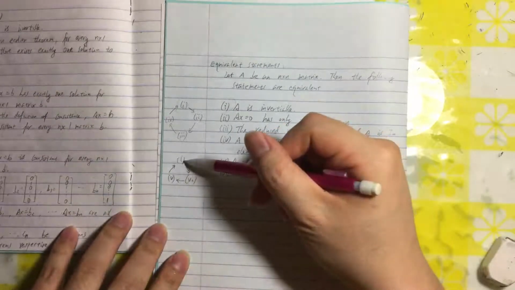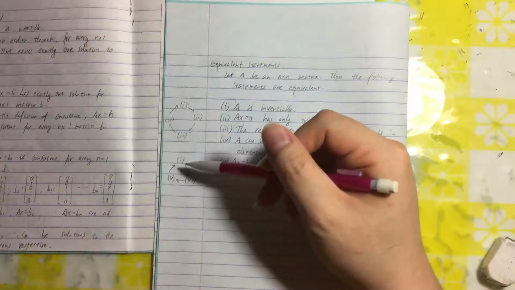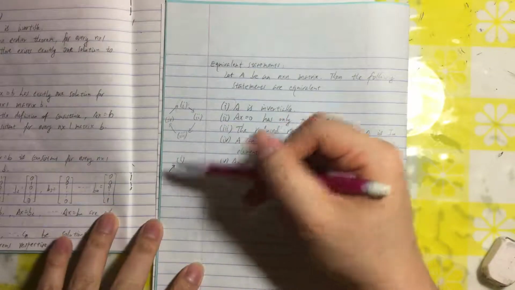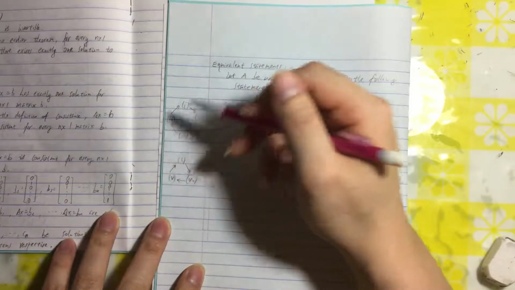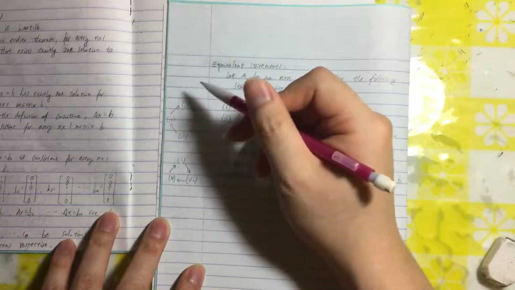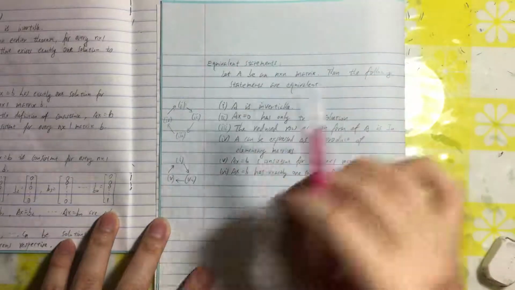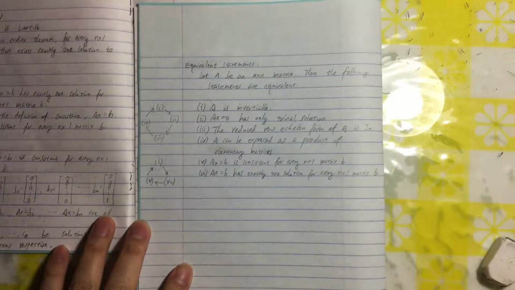Since statement 1 implies 6, 6 implies 5, and 5 implies 1, that means statements 1, 5, 6 are equivalent. Since statements 1, 2, 3, 4 are equivalent, and statements 1, 5, 6 are equivalent, use statement 1 as a bridge. All these 6 statements are equivalent, which means if one of them is true, then they are all true. If one of them is false, they are all false.